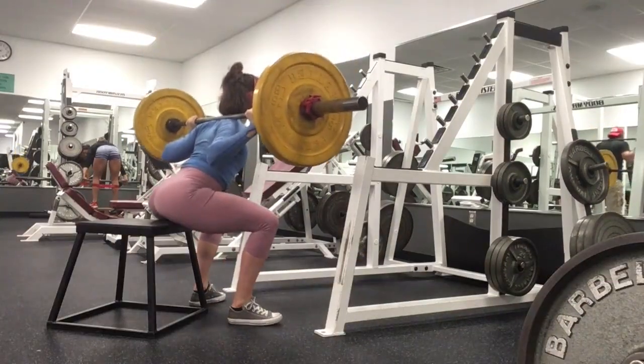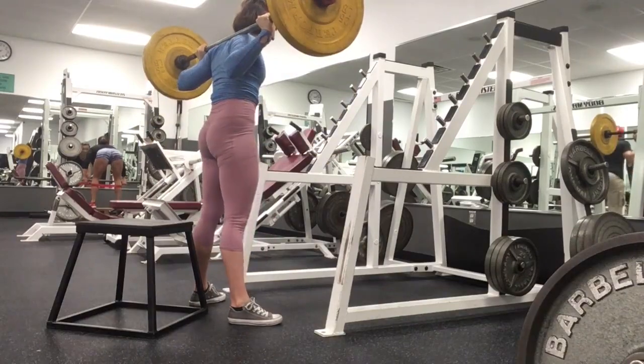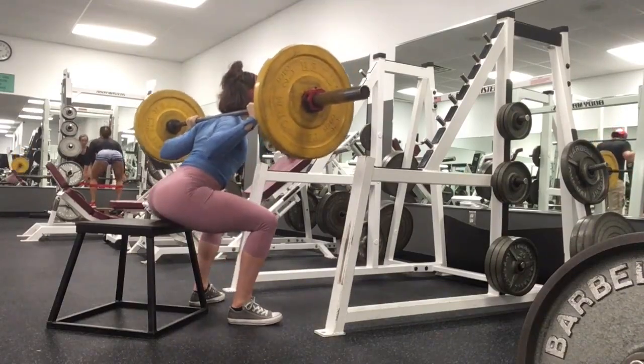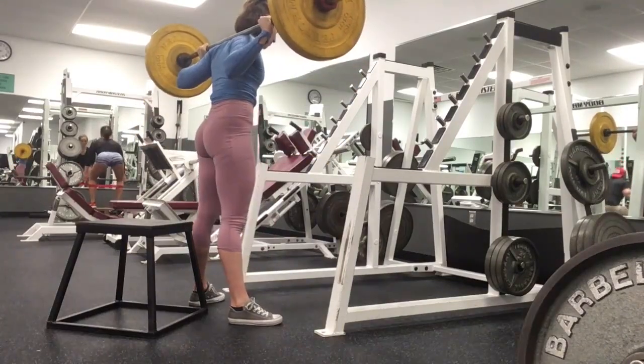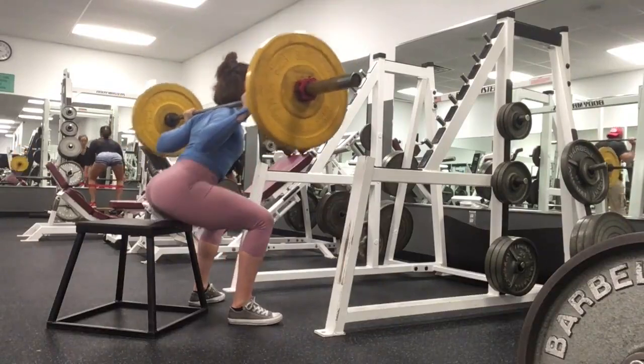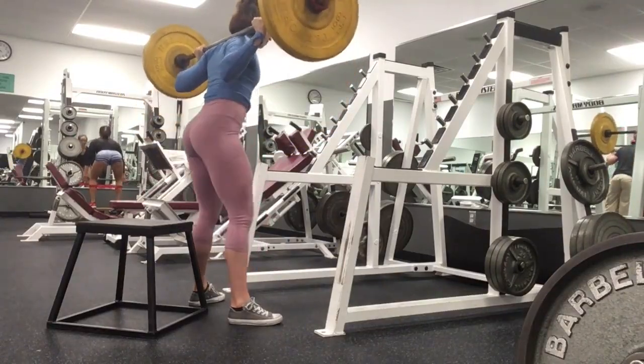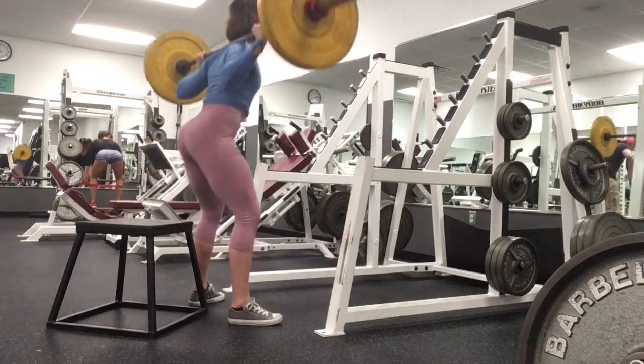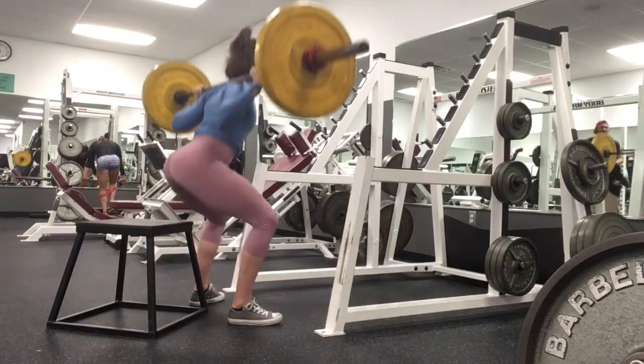You can do regular barbell squats. Here I'm doing a box squat, which is great for people who are learning how to squat and keep their weight in their heels, but you can also take a wider stance and focus more on the glute squeeze on a box squat, or a narrower stance and focus more on the quads.